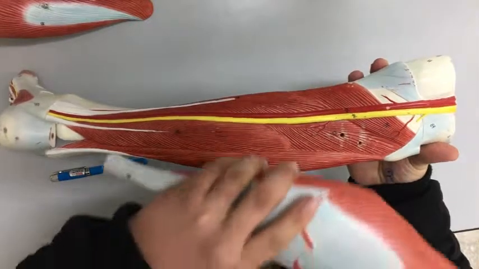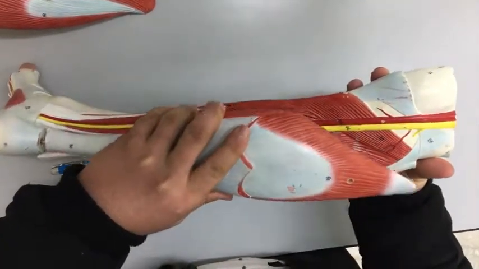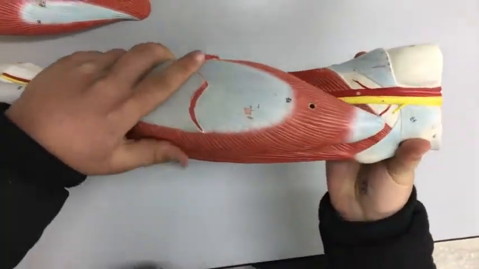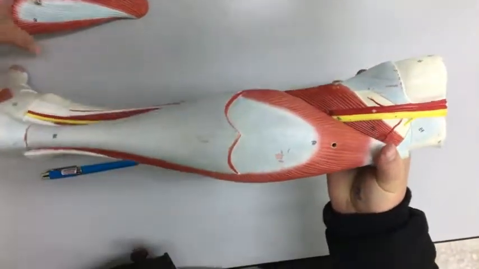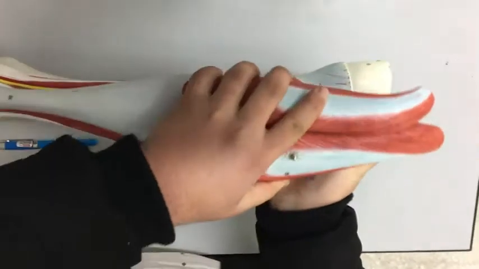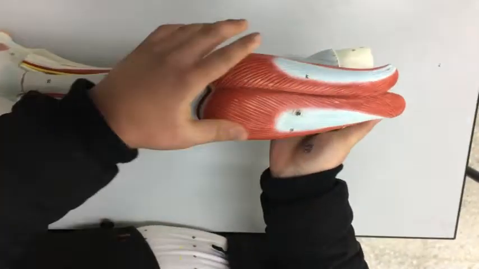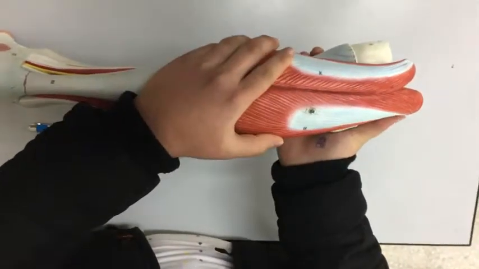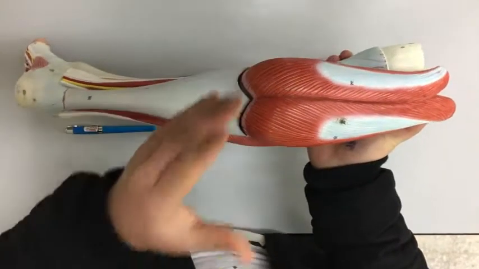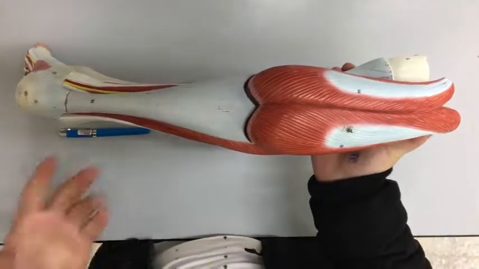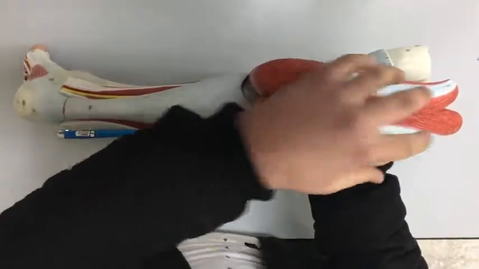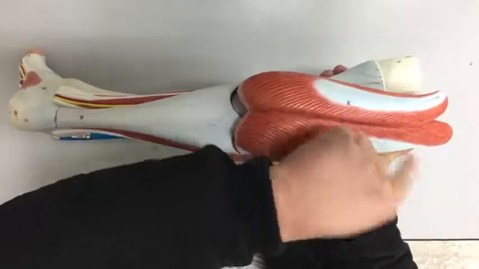Now, if we put this again, to see the orientation of the muscles, we can see that the most superficial muscle is the gastrocnemius muscle. It is mainly responsible for the calf shape of the leg. It has two heads, as we can see here, the medial and the lateral head.